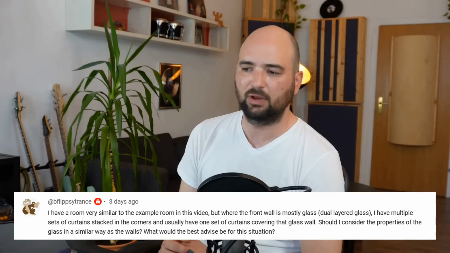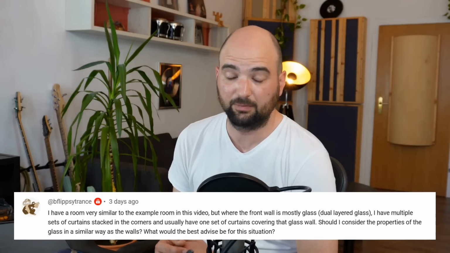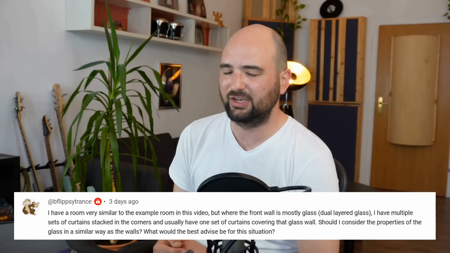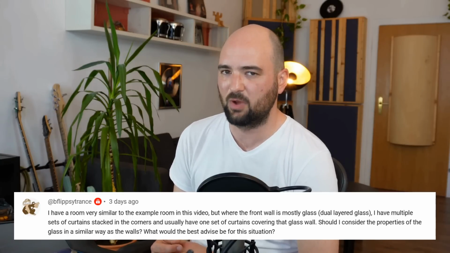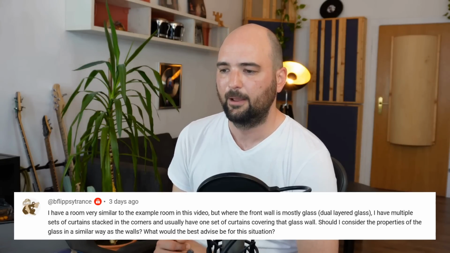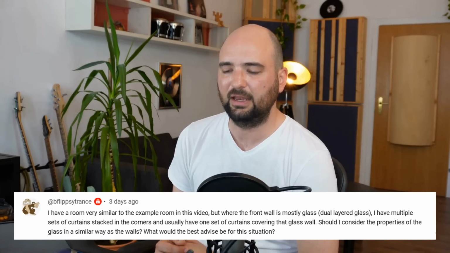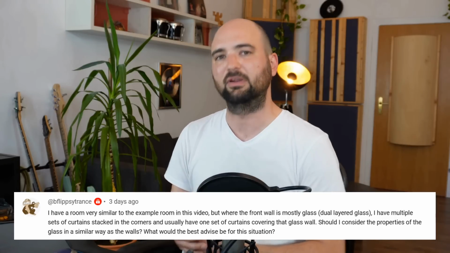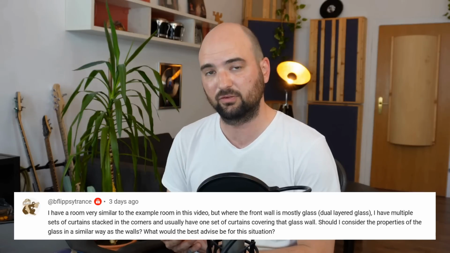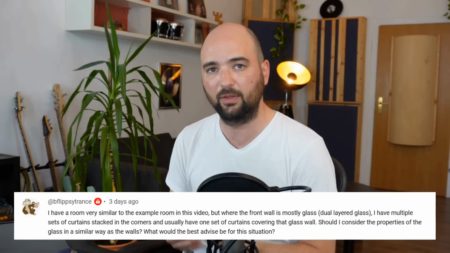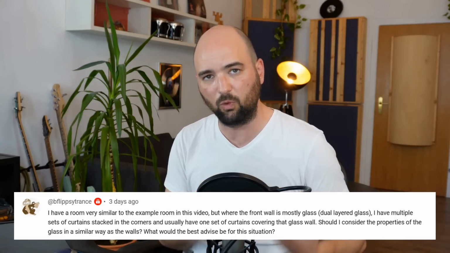Yeah, with dual layered, double pane or triple pane glass, it actually responds similar to drywalls. So I would say approach how you deal with this window in the same way that you would a wall.